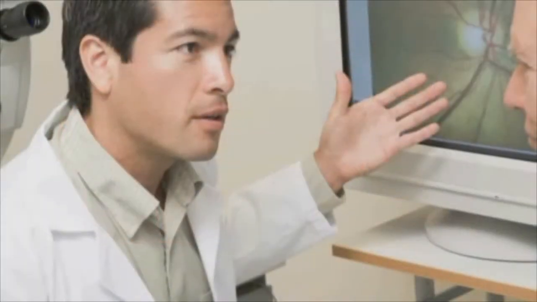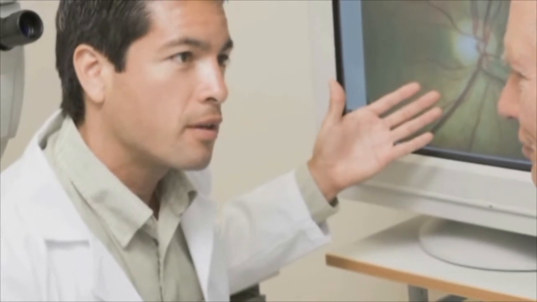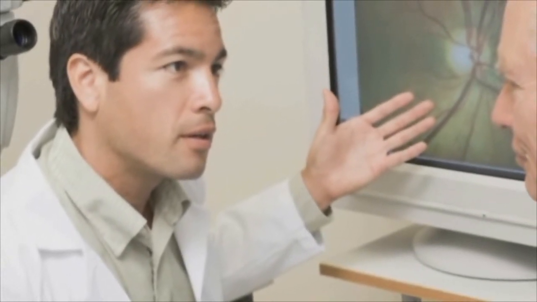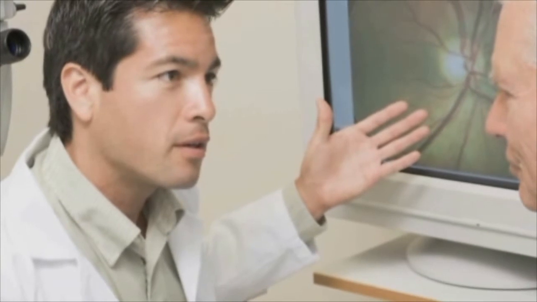You'll want to see a doctor if you have changes in your vision that last longer than a day, you have a sudden loss of vision in either eye, or you see black spots, lines, or flashing lights.